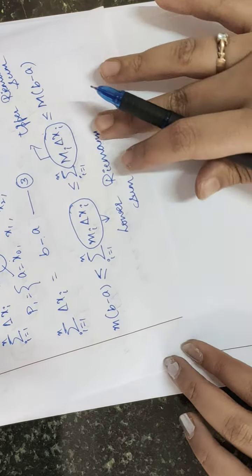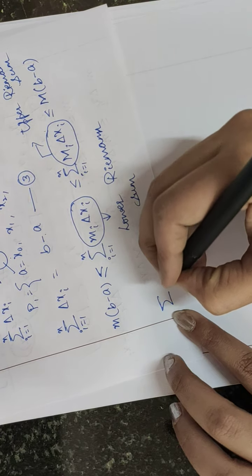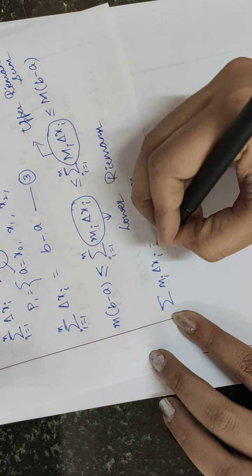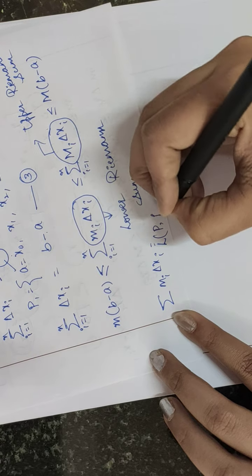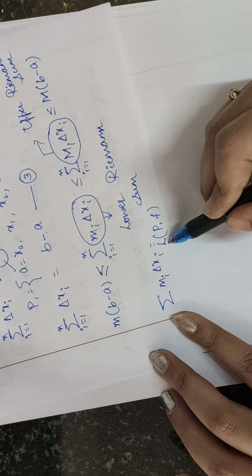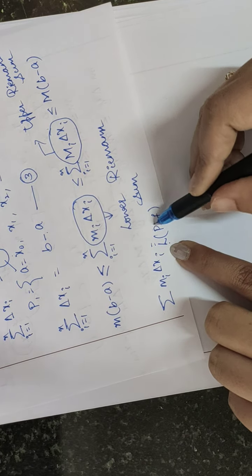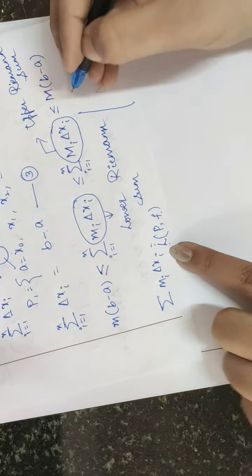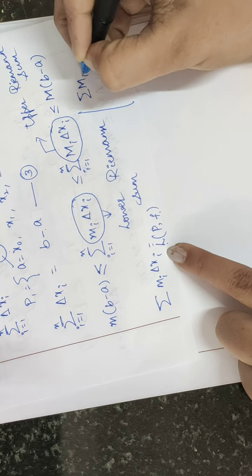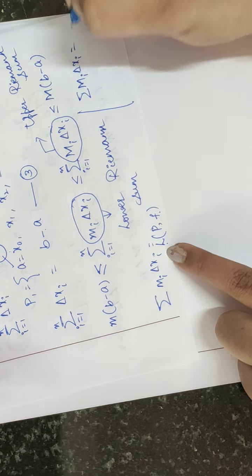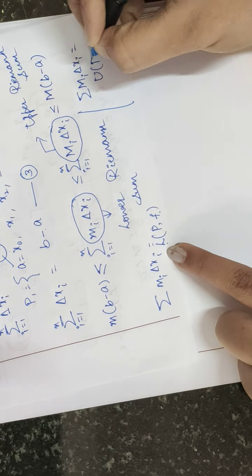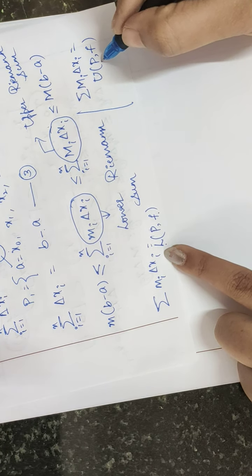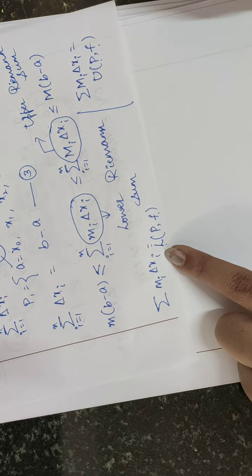So I can write summation m_i delta x_i as L of P comma f. This is nothing but the lower Riemann sum for the partition P and for the function f. Similarly, summation M_i delta x_i is equal to U of P comma f. This is the upper Riemann sum for the partition P with respect to the function f.